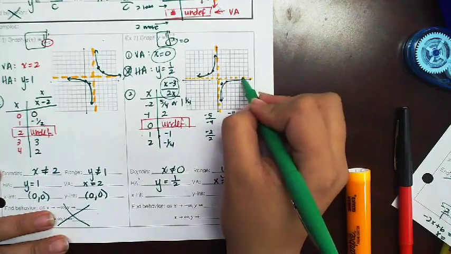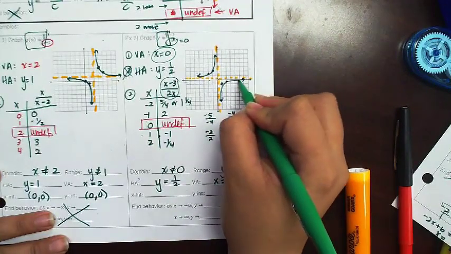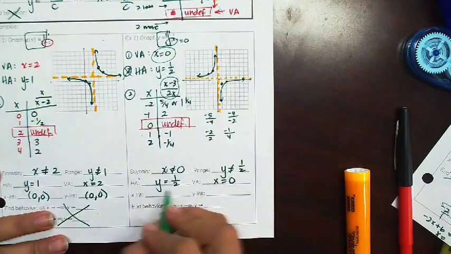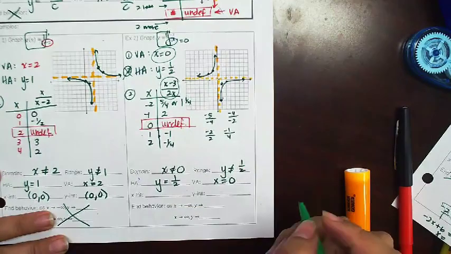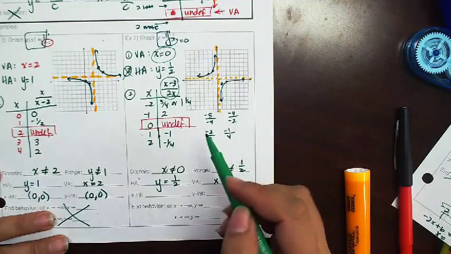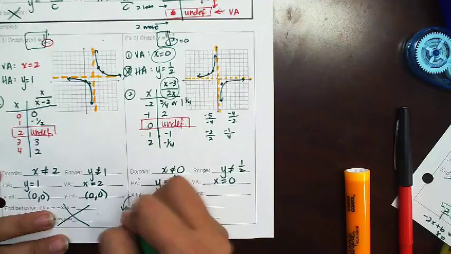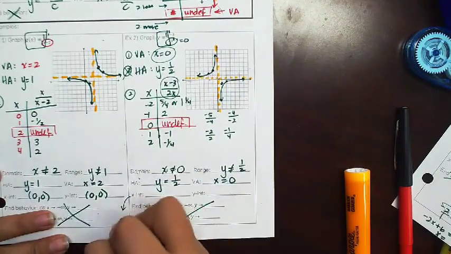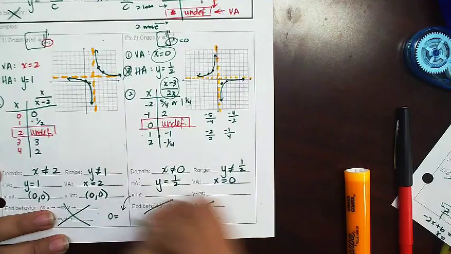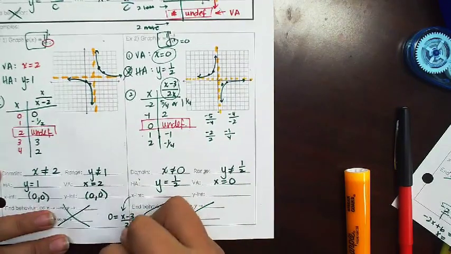X-intercepts, I know that this has to hit it, because if I approach that asymptote, then that means I have to hit the x-axis. So in order to find it, I can always plug in y is 0. So I'm going to do it off to the side. If I set y to be 0, I get x minus 3 over 2x.